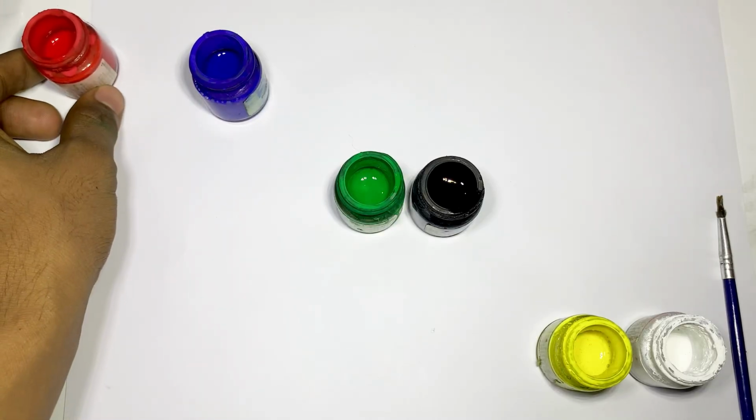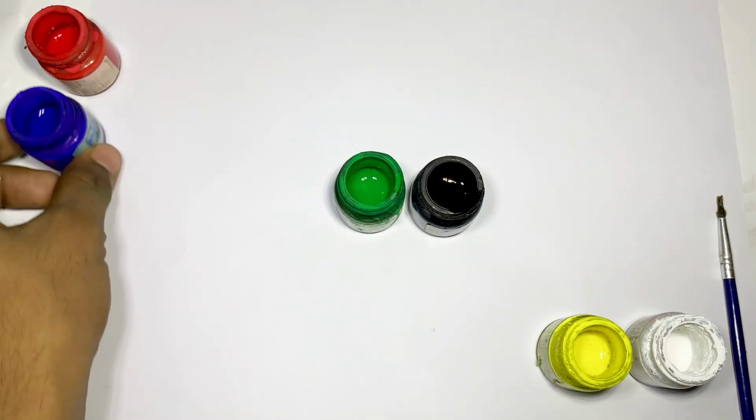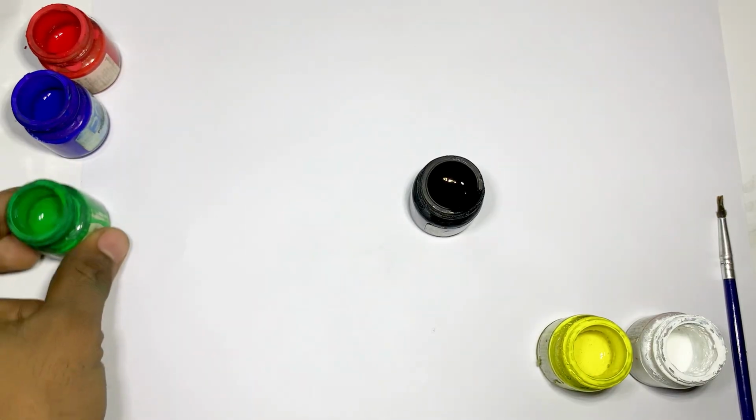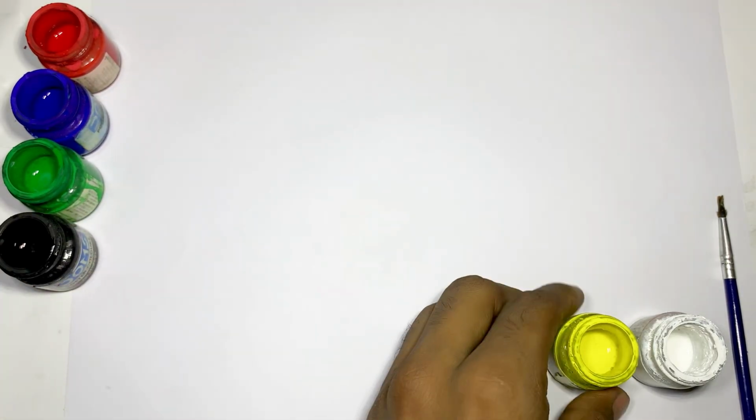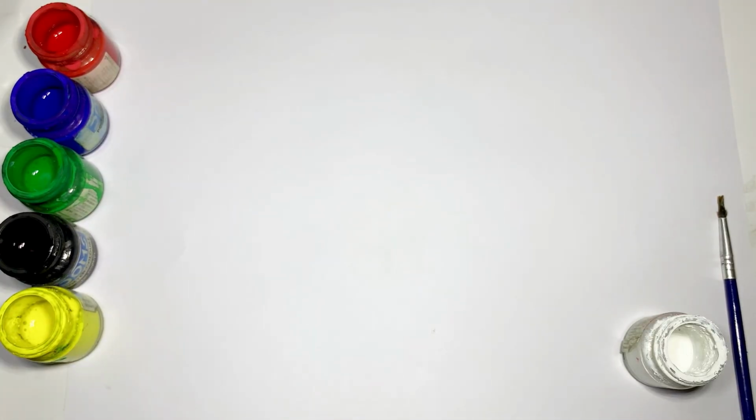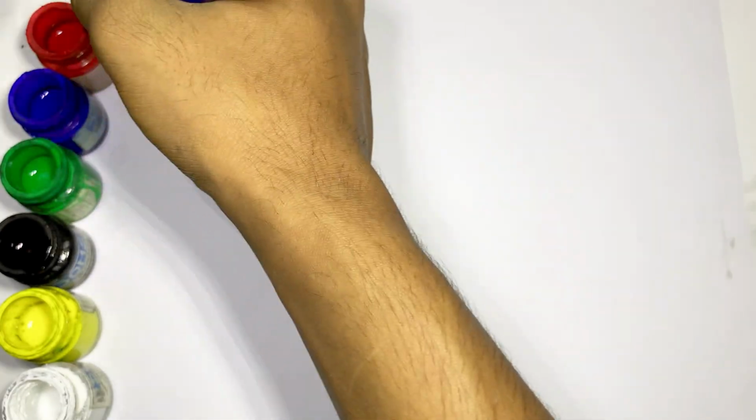Red color, blue color, green color, black color, yellow color, and white color. Kids now draw alphabets and numbers.